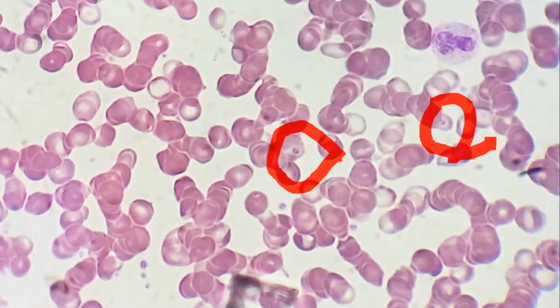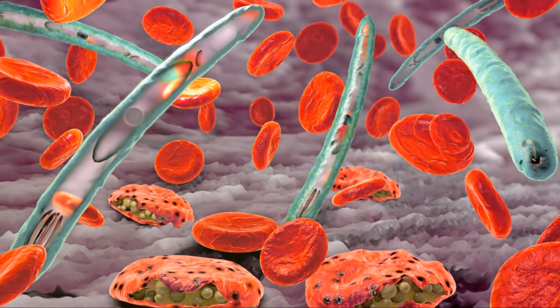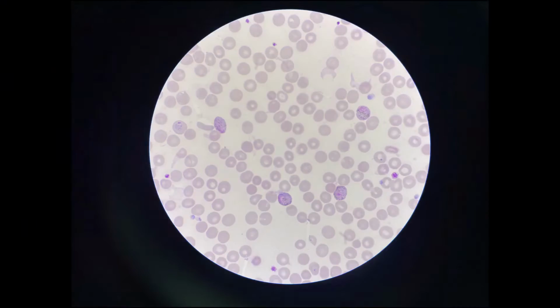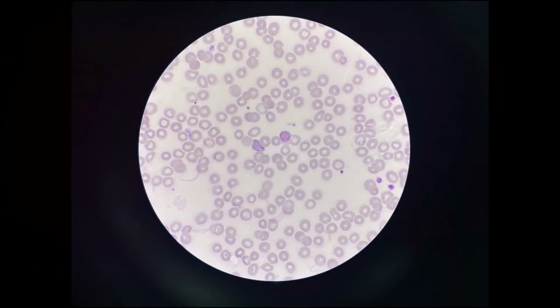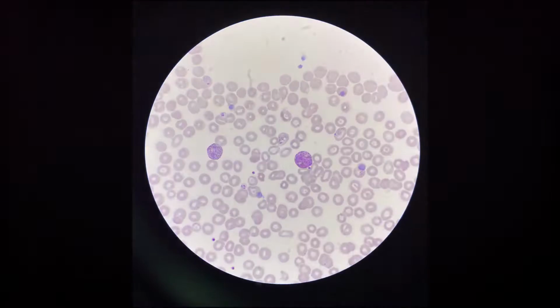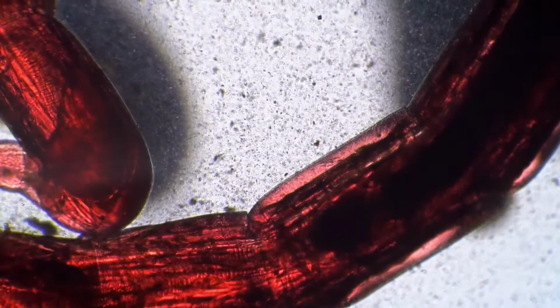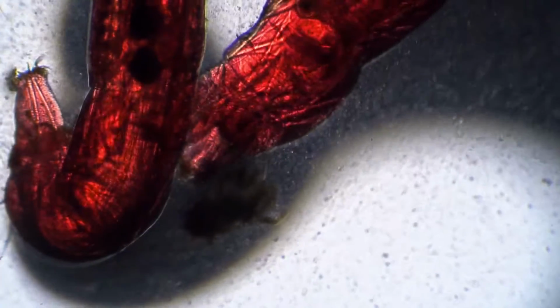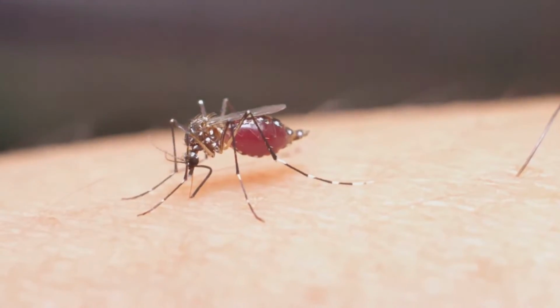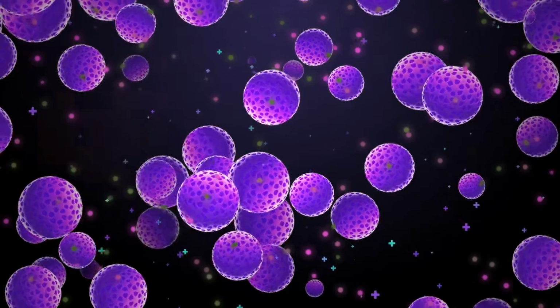Last, but by no means least, are parasites. Parasites are organisms that live on or in a host organism and get their food at the host's expense. They range from tiny protozoans like the one that causes malaria to large intestinal worms. Parasitic infections can be spread in several ways, such as through contaminated water, food, waste, soil, and even by insects like mosquitoes and fleas.